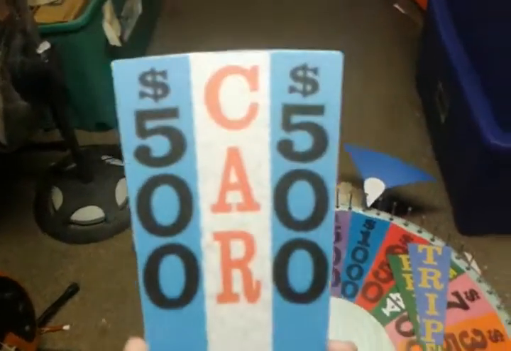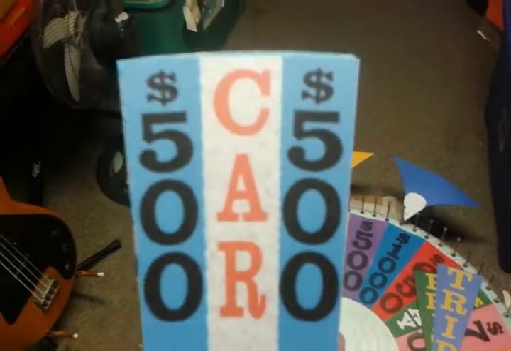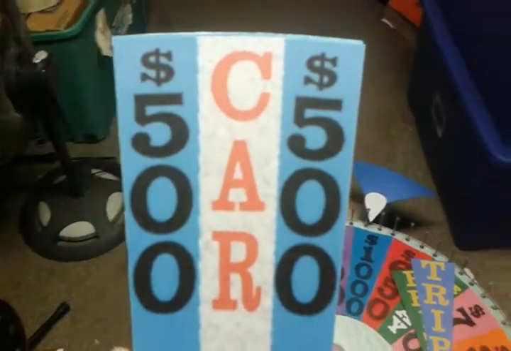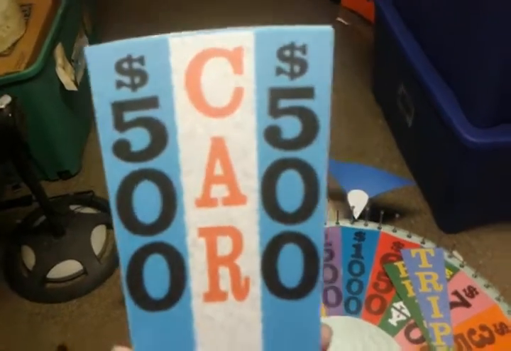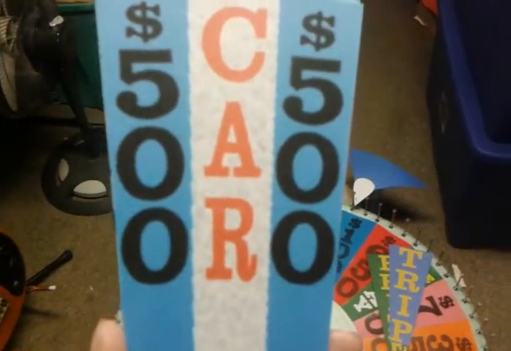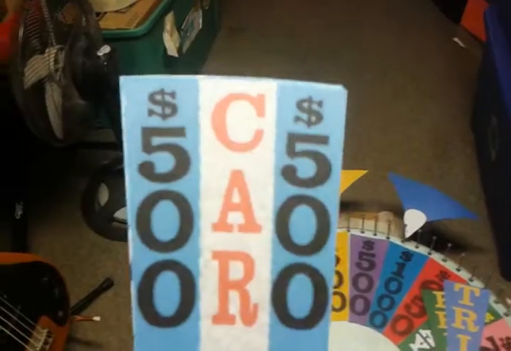The two side $500 spaces will act like regular $500 spaces, but you will not be able to lift them up. The only way you can lift them up is if you land on the sweet silver spot, in this case at least. Call the letter and the wedge is yours, and you still have to solve the puzzle to earn it.